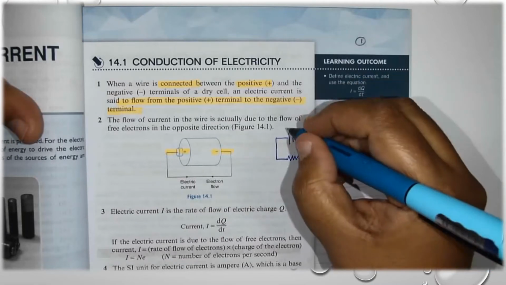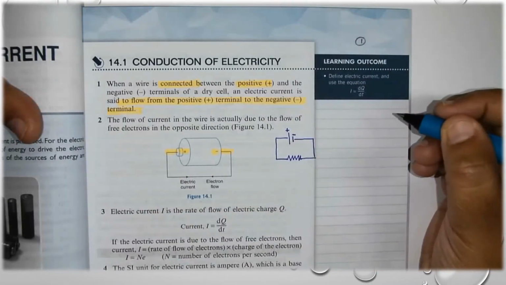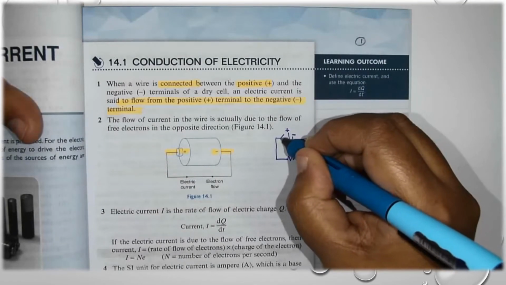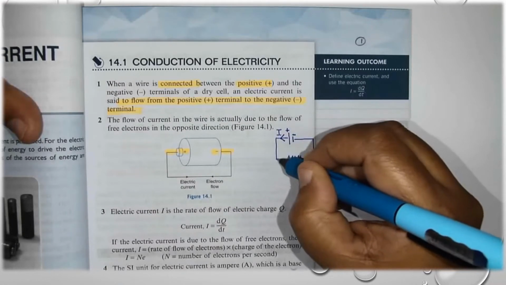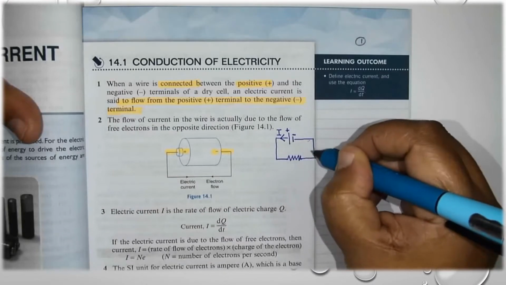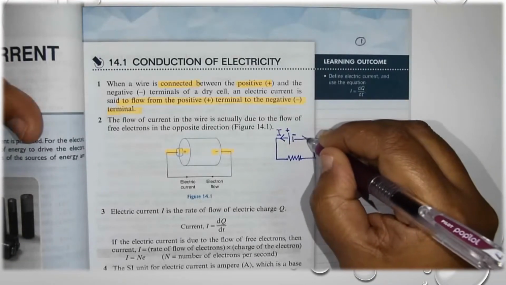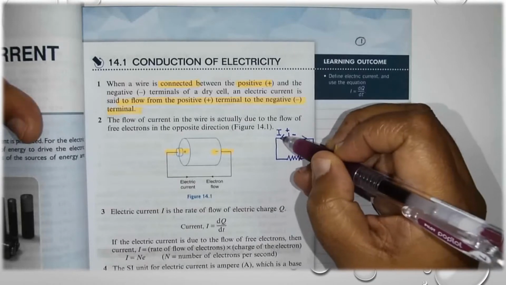So this is the positive terminal of the battery, this is the negative terminal of the battery. What happens is, current will flow from the positive terminal to the negative terminal of the battery. Current will flow in this direction. But electrons will flow in the other direction, from the negative terminal to the positive terminal.